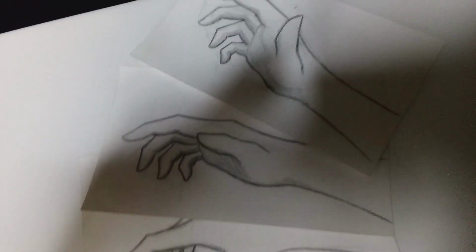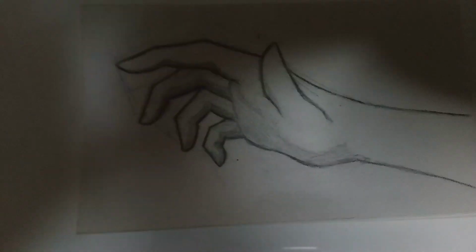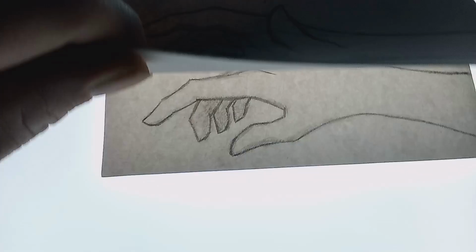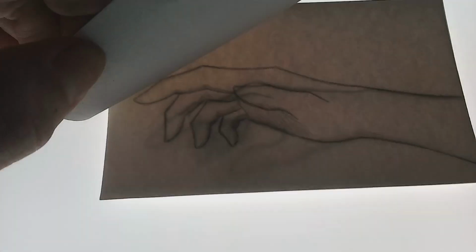And for the hands, all I did was draw 3 different frames using my own hand as a reference. And I have my light that I use so I can see beneath to the other ones. That way I have a guideline.